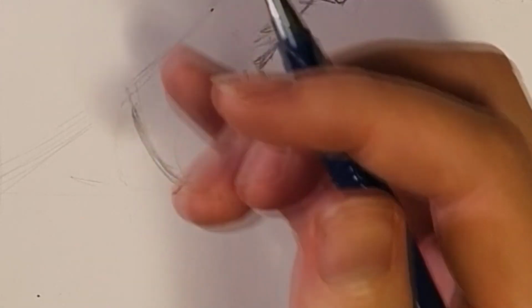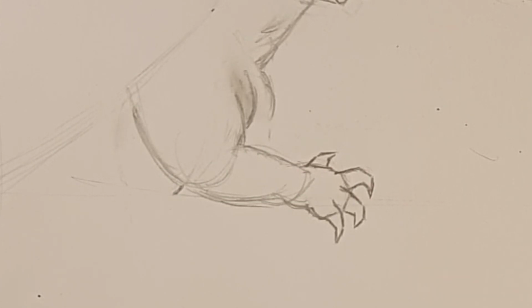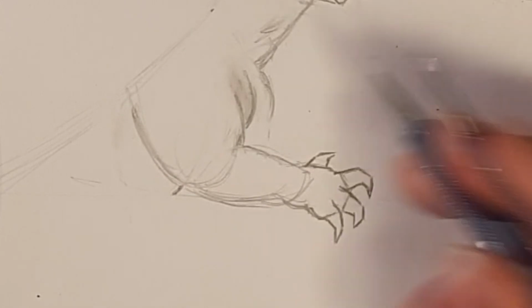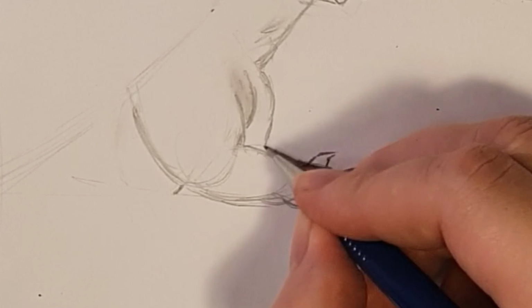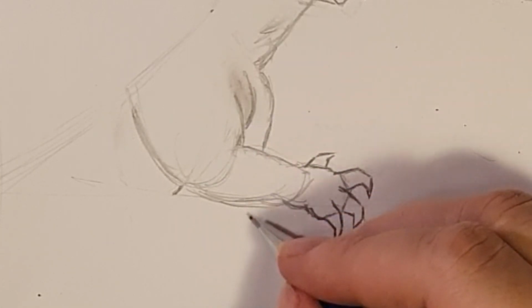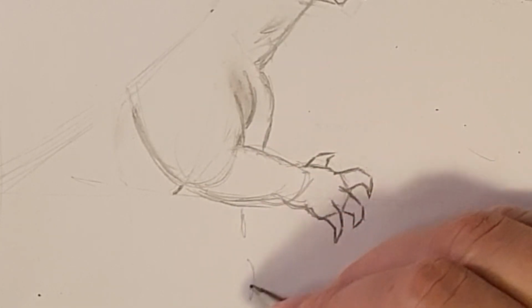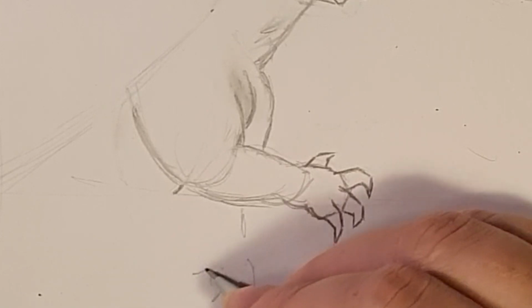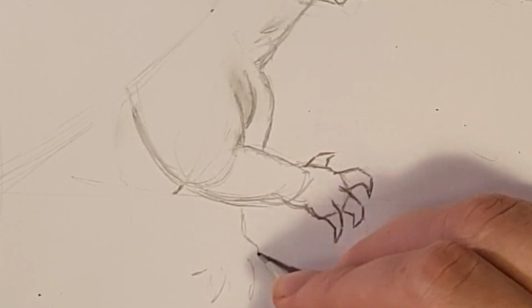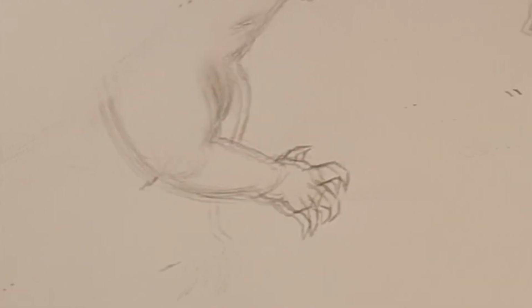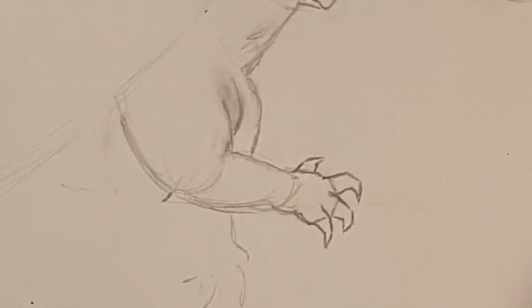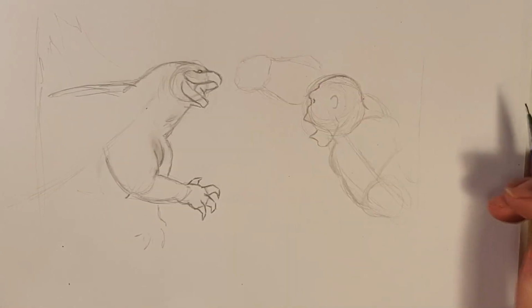It's very complicated to draw Godzilla's arms, because his arms are so extremely massive in comparison with any other dinosaur. So this would be the other arm, and it just goes down like this, and his claw would be right about here somewhere. But we're not going to draw that area, I guess. We're just going to focus on the part that we're seeing right now.